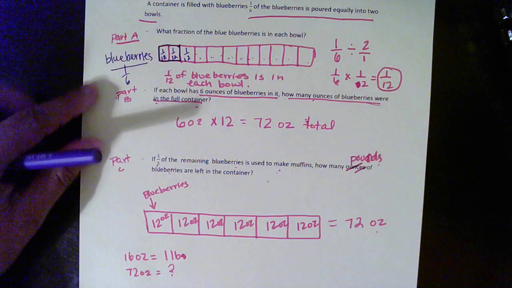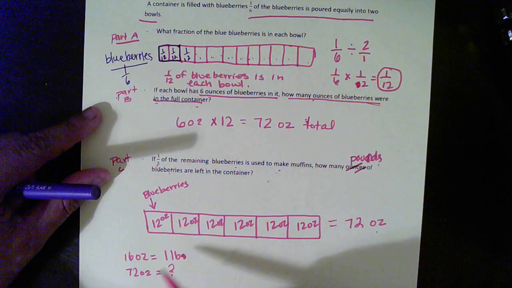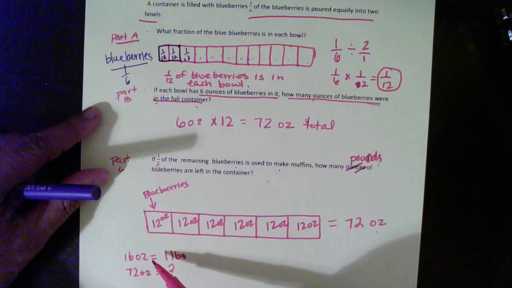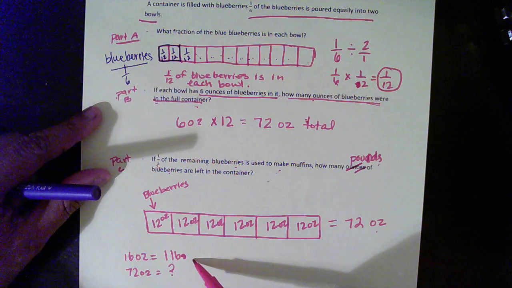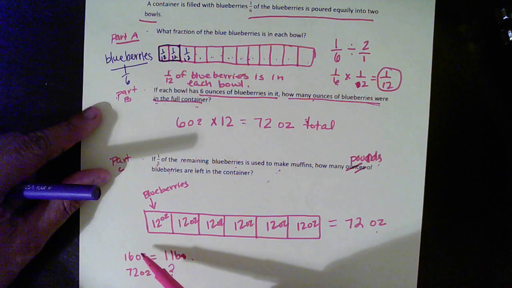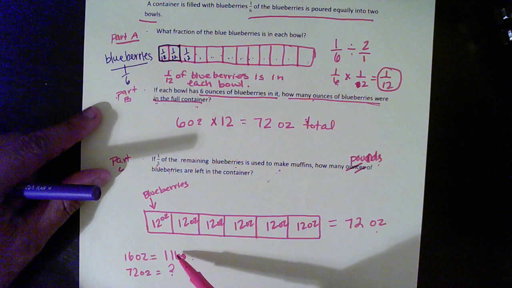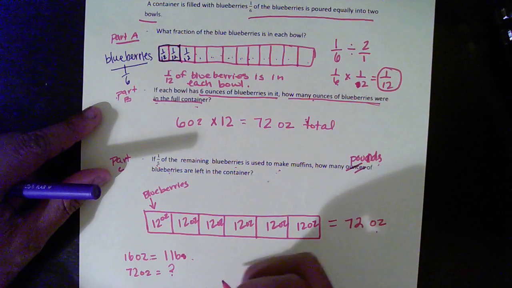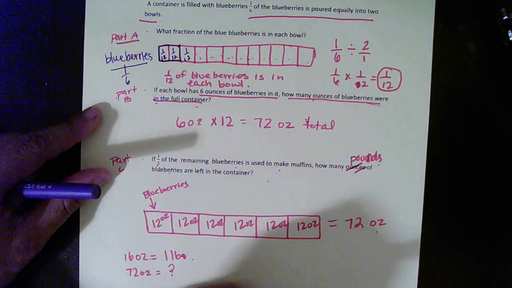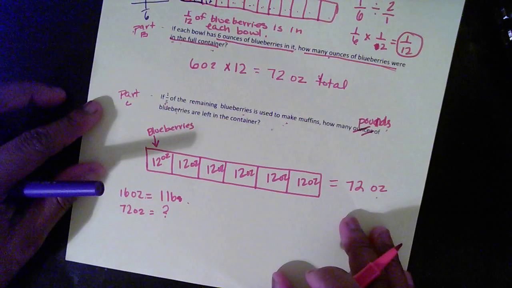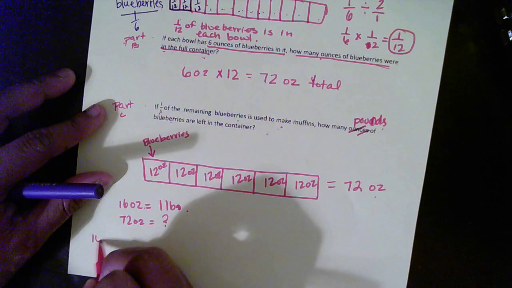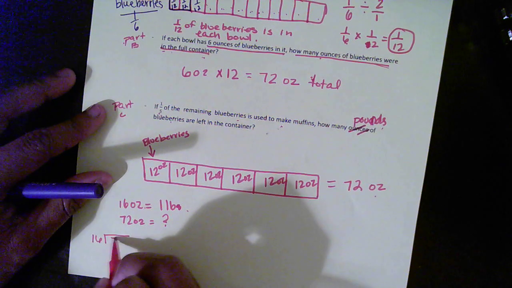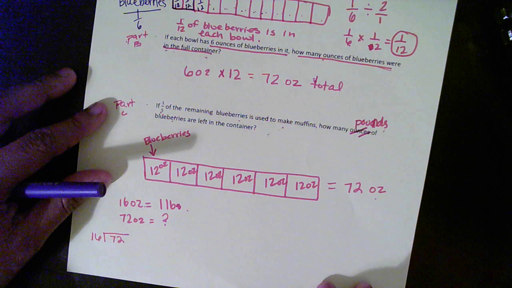So now I know that when I'm converting measurements, ounces is a smaller unit than pounds. So when you're converting from a smaller to a larger unit, you have to divide. So I'm going to divide. 72 divided by 16, right?